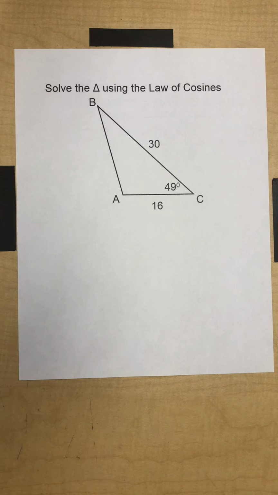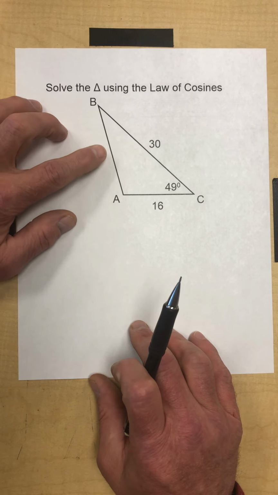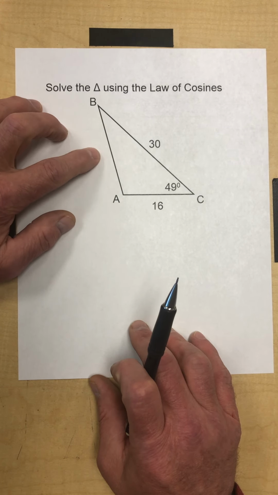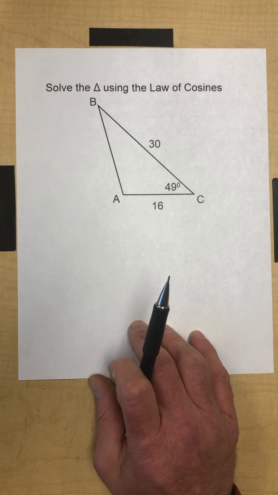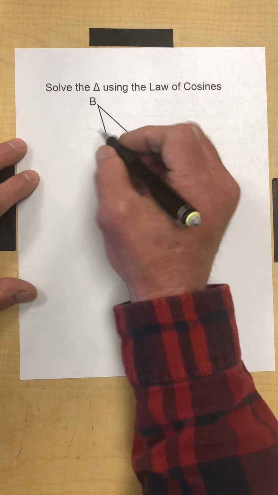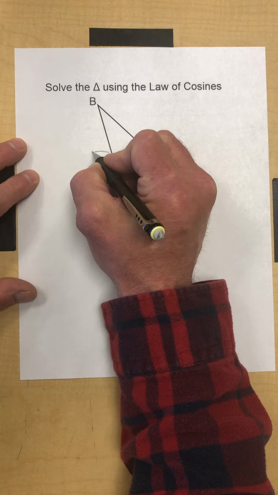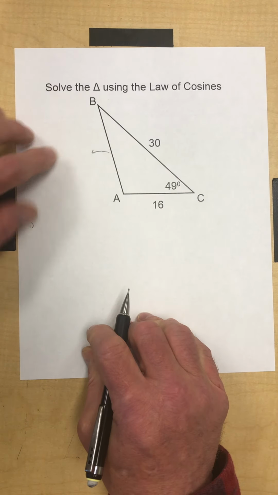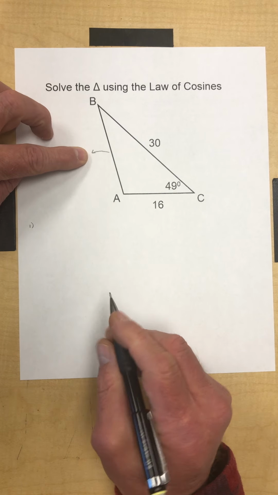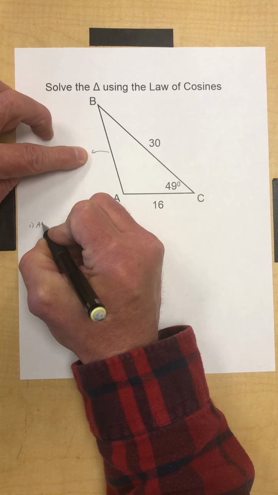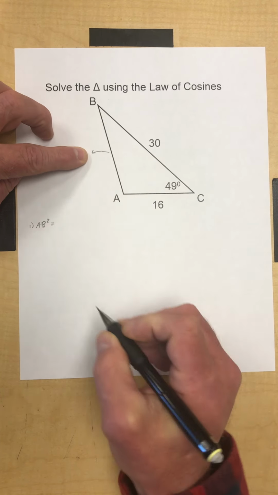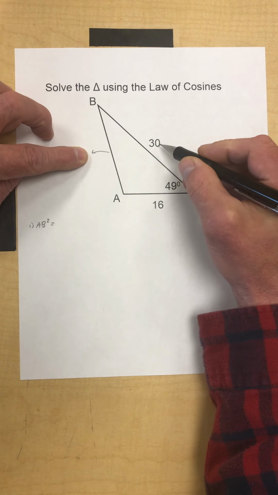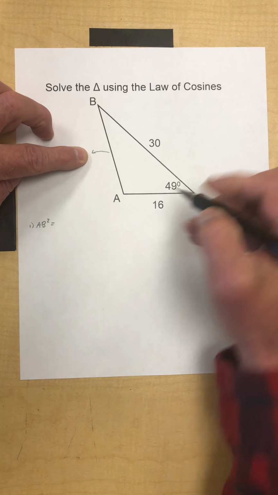Okay, all right, so let's take a look here, and I know what I would start with. I would start with the unknown side, right here. So the first thing I'm going to do is find this unknown side length. We use that pattern. So we start here and say, that's AB. So AB squared equals the sum of the squares of the other two sides. So it'd be 30 squared plus 16 squared.